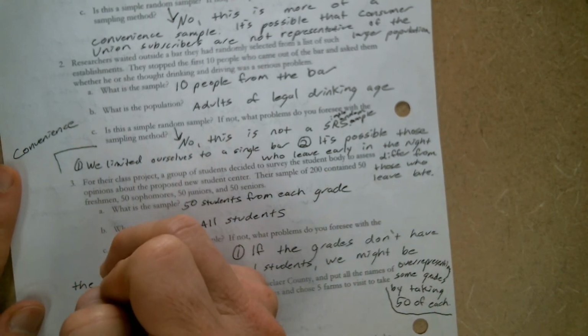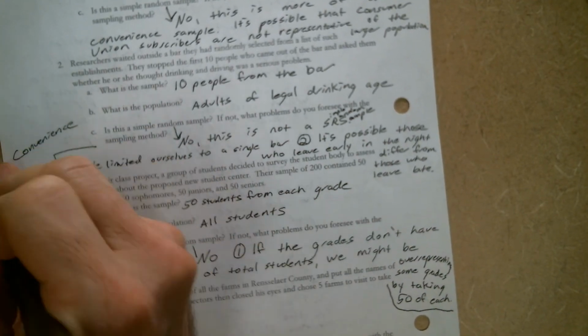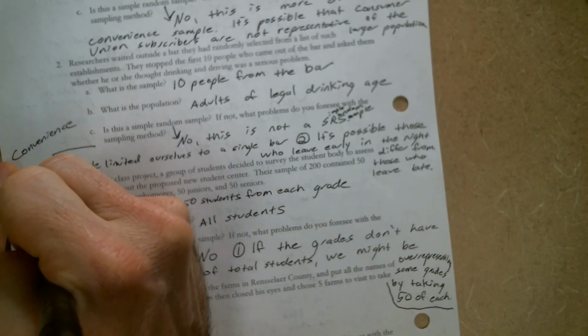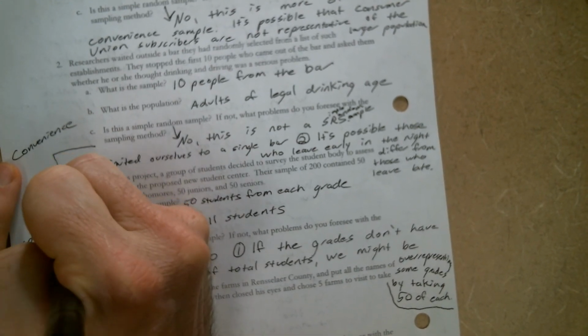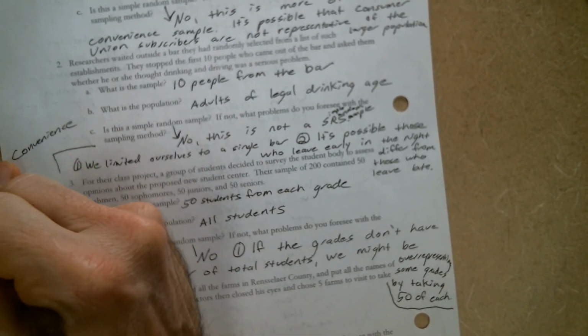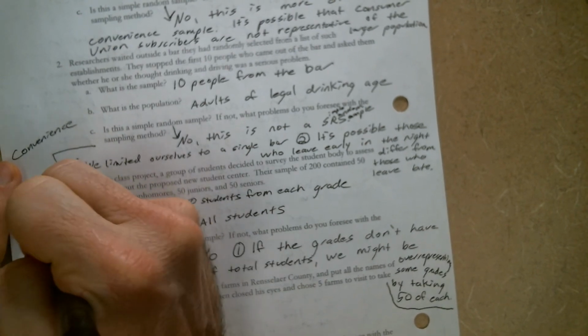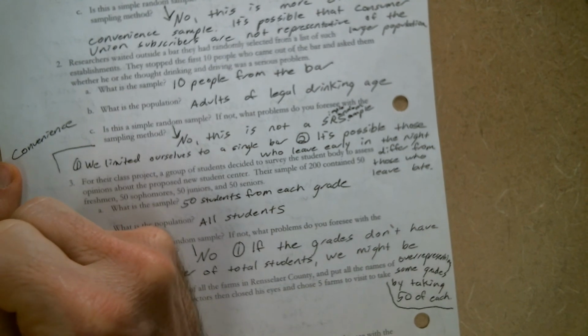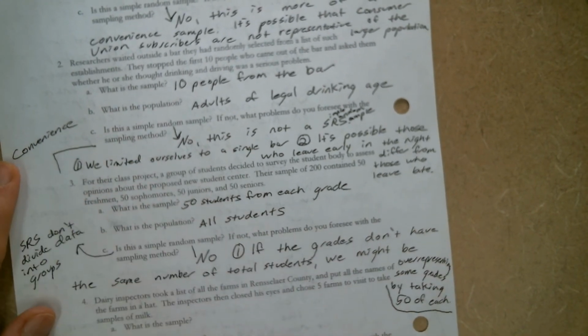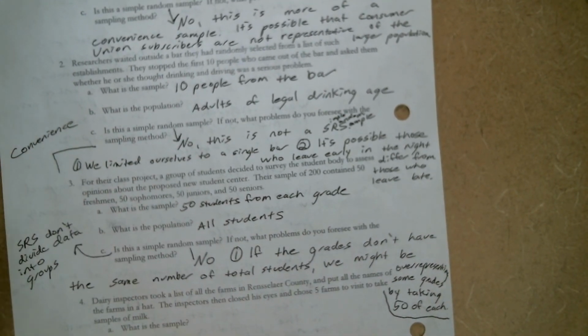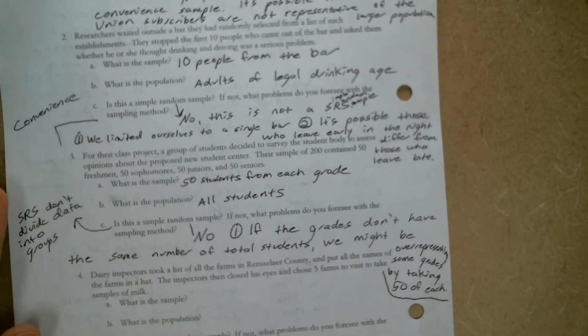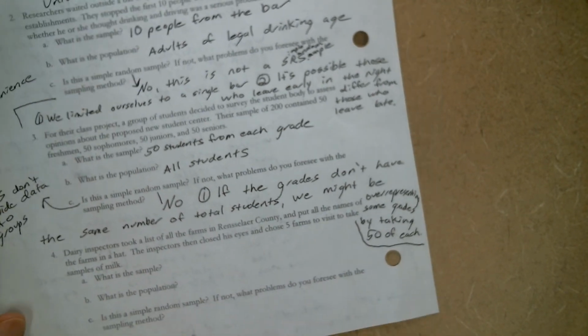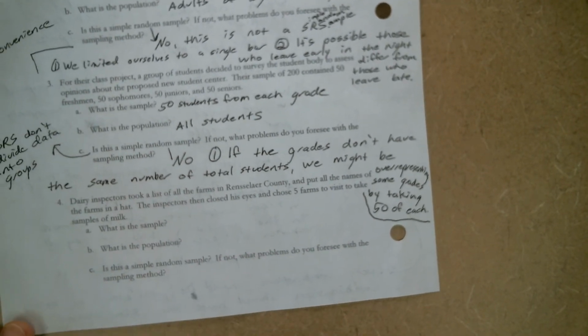And also, SRSs don't divide data into groups. So this is actually what's called a stratified sample, which is good, but it does not qualify it as an SRS. All right, last one here.